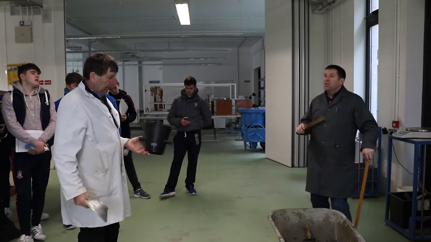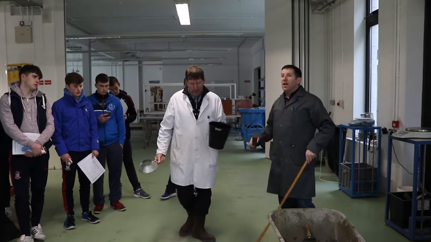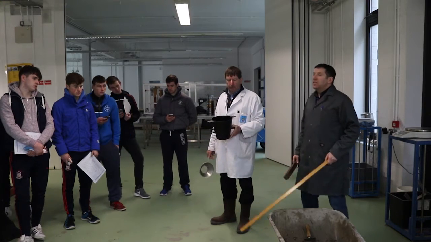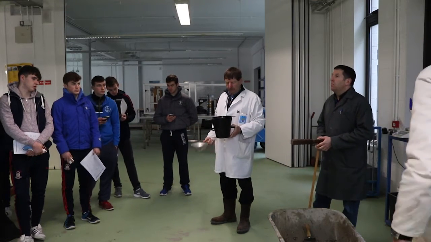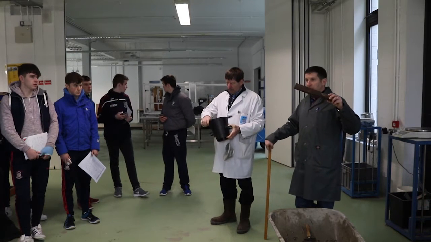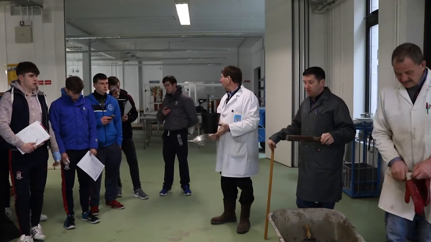Also, the code allows concrete to be specified with a strength and a flow class. Okay? Now, this test here would be more geared and leans more heavily towards more flowable concretes and self-compacting type mixes. Okay?